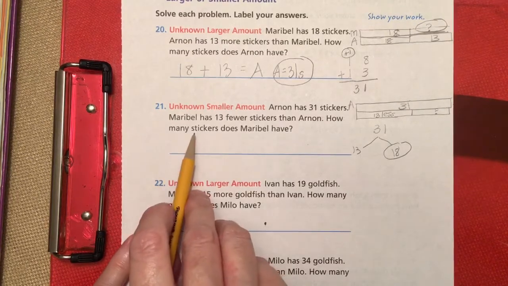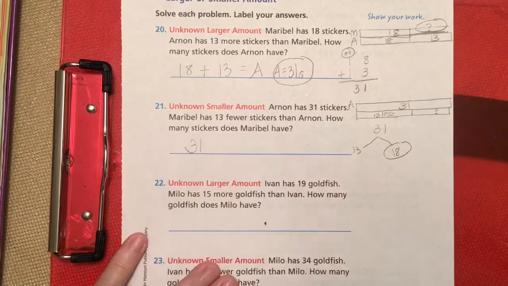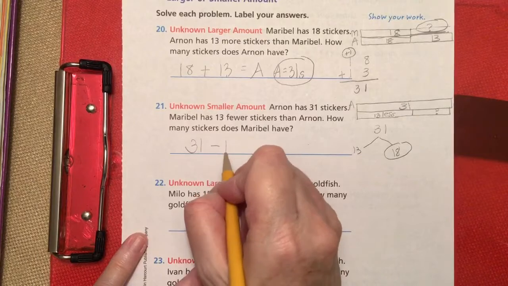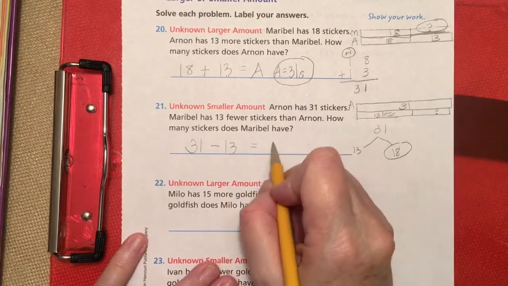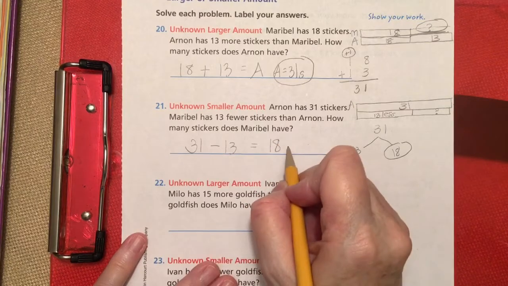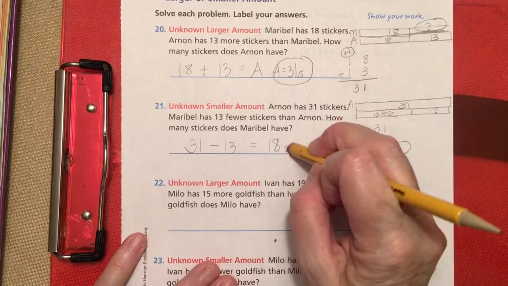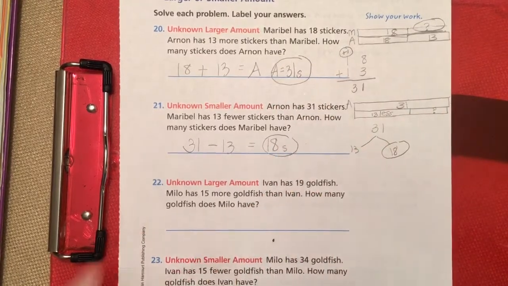So if I'm going to write my equation that they want me to write, 31 is Aaron's, minus 13 less for Maribel. How many stickers does Maribel have? 18 stickers. I think I'll just put S for stickers. There we go.